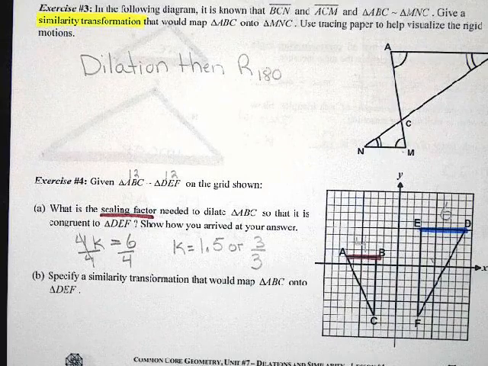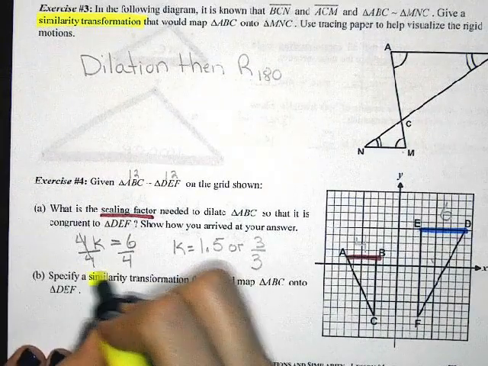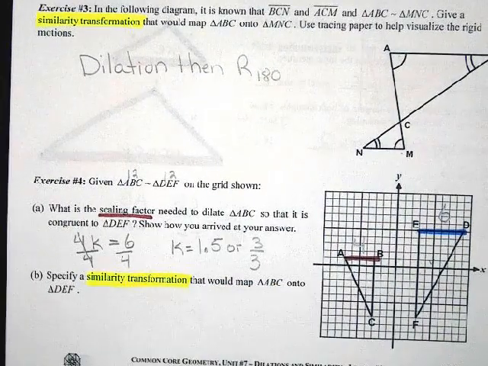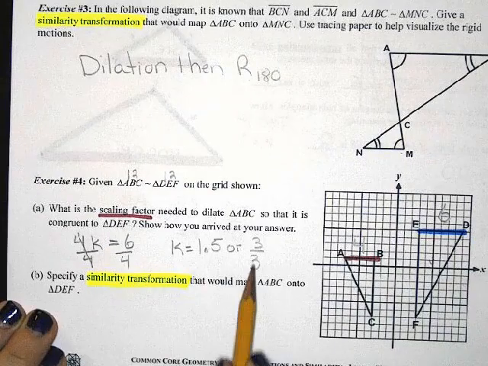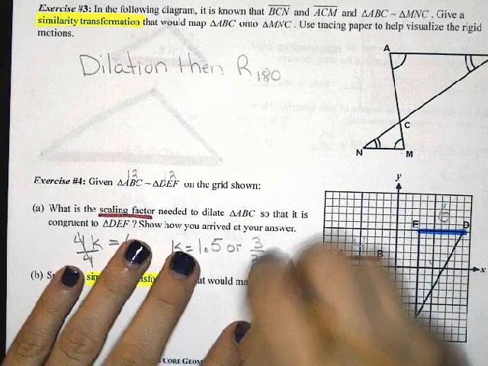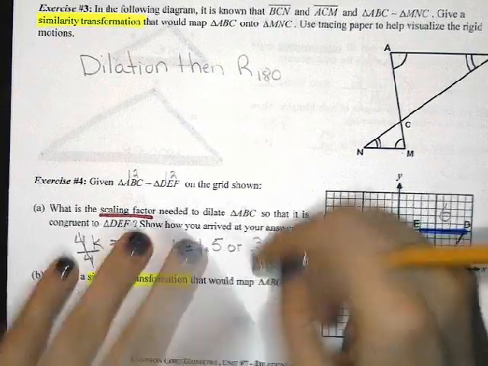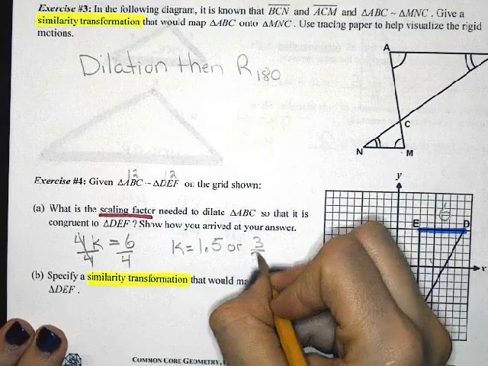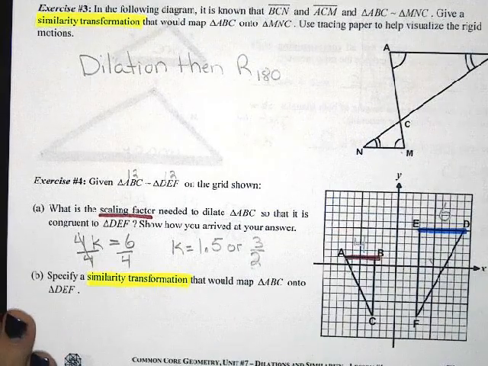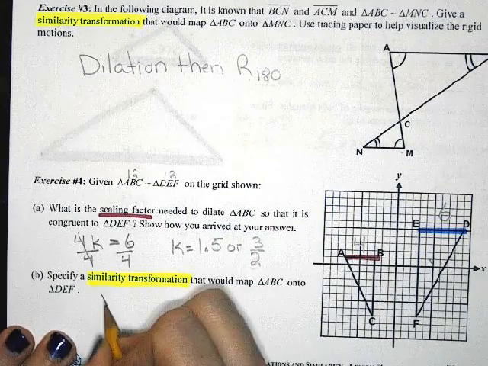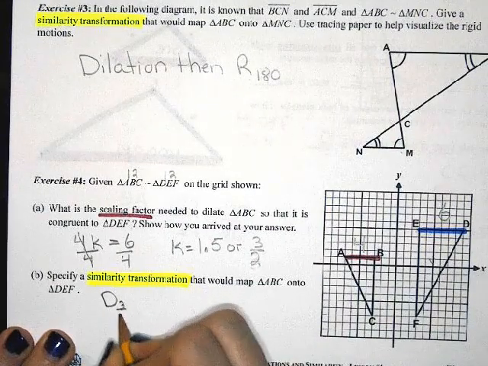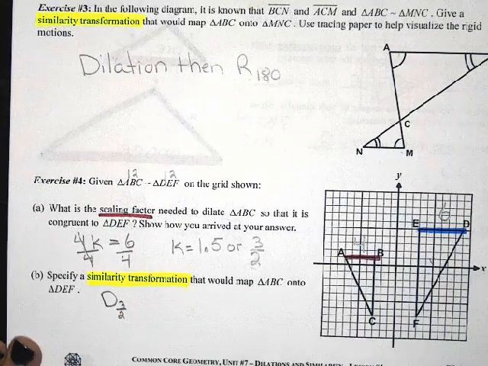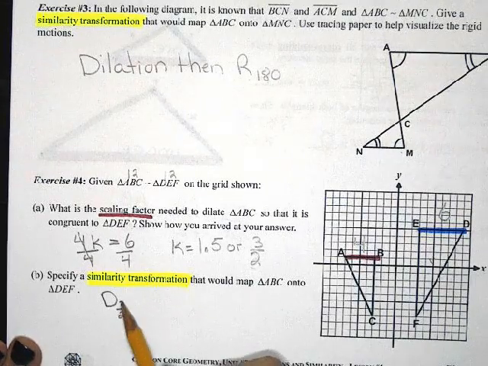Right, on to B. They ask you very specifically for a similarity transformation. A similarity transformation, again, is a dilation. Definitely know that one. We know how much we dilated it by this time. Oh, I wrote 3 over 3. I do apologize, 3 over 2. We know it's a dilation, so I'm going to do a capital D of 3/2. When you see it like that, you understand that you're multiplying everything by 3/2.